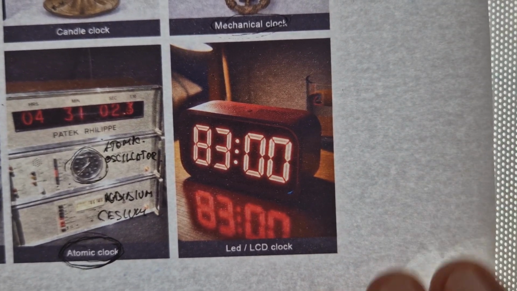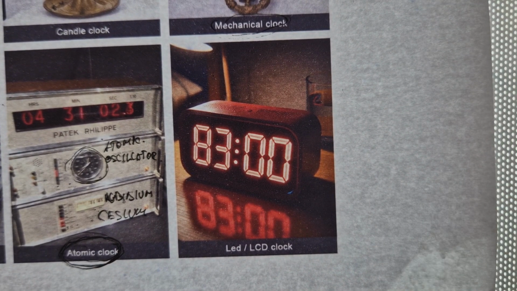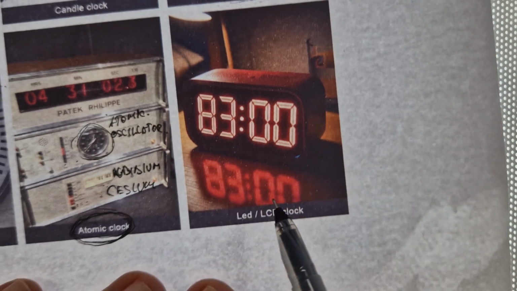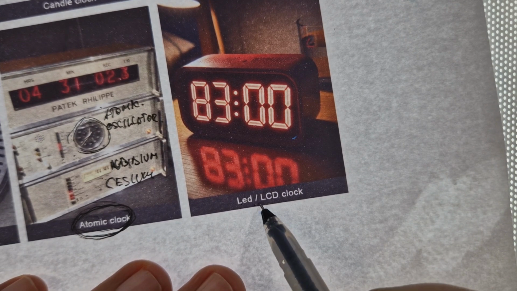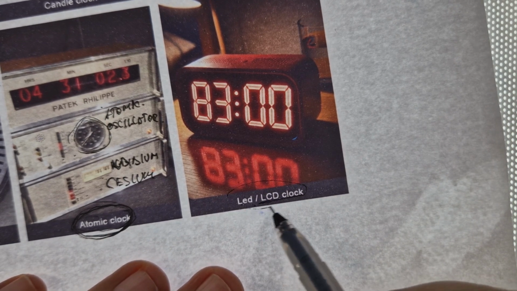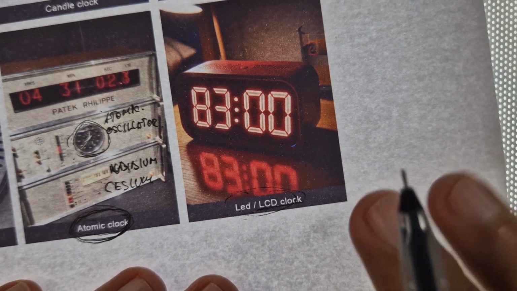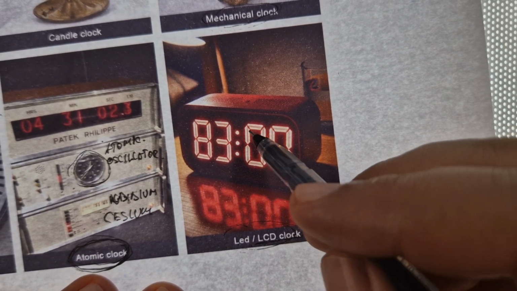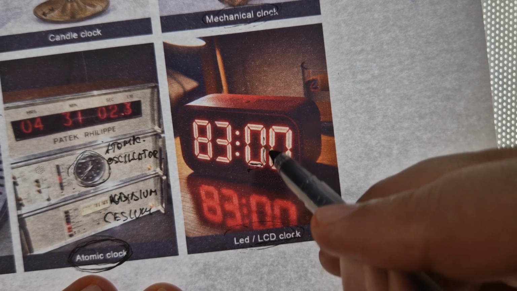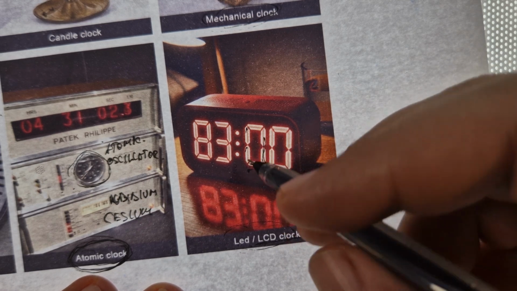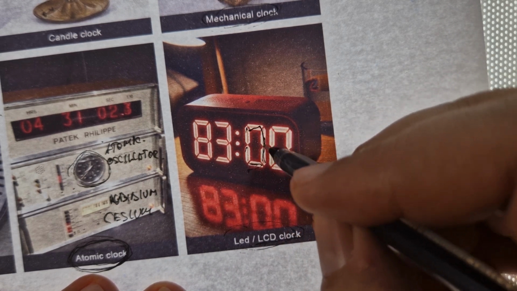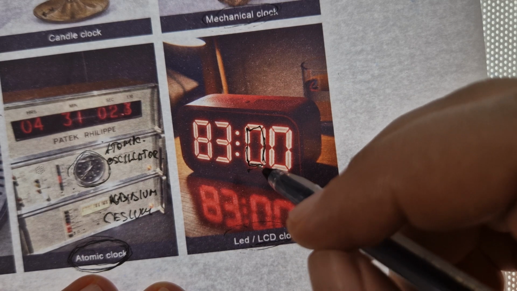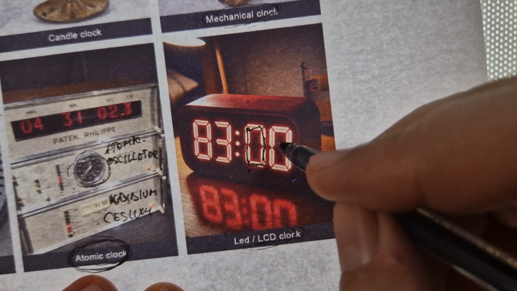And the last one in our list is the modern LED LCD clock. They use electronic components and a digital display to show the time.